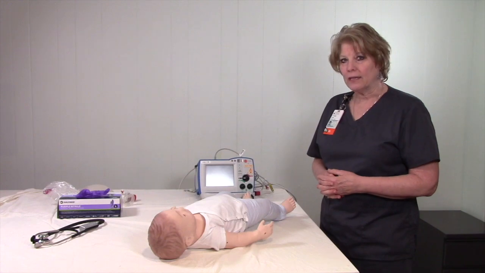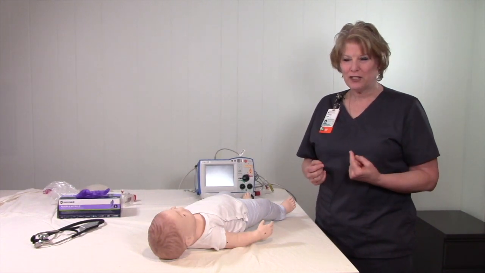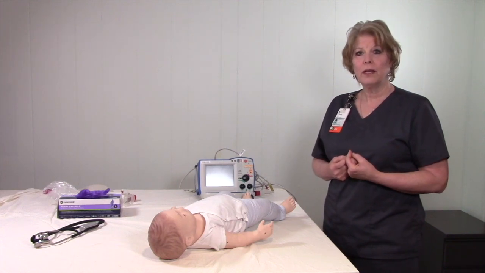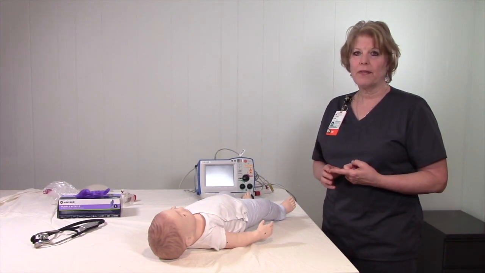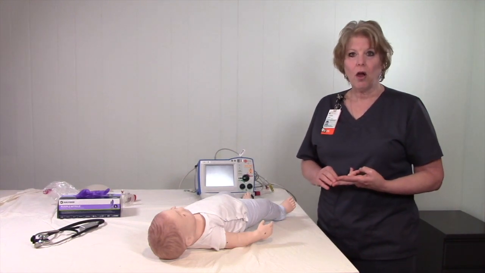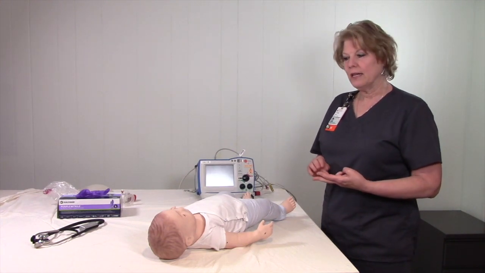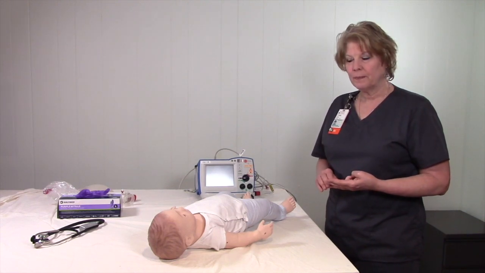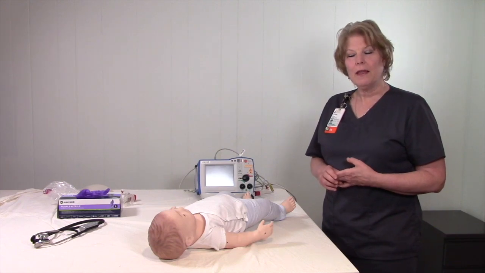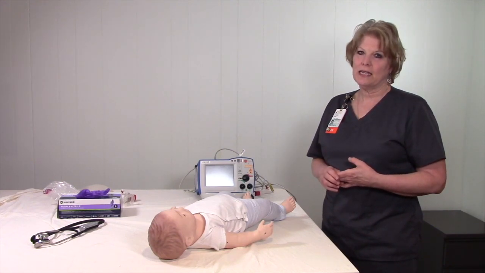So let's review that. As you are approaching the patient or the patient is coming towards you, the Pediatric Assessment Triangle: A, general appearance, their affect, how they're reacting to their environment. B, are they breathing or not? And C, what is their color? And with that, you will know what your next steps are. And that is the Pediatric Assessment Triangle.